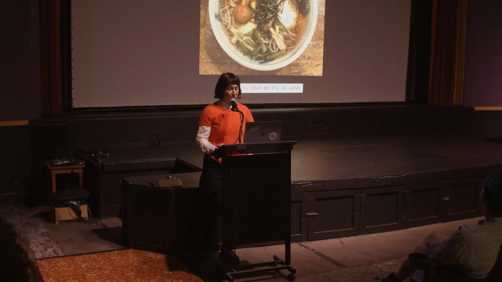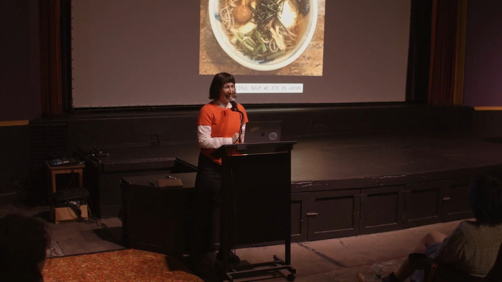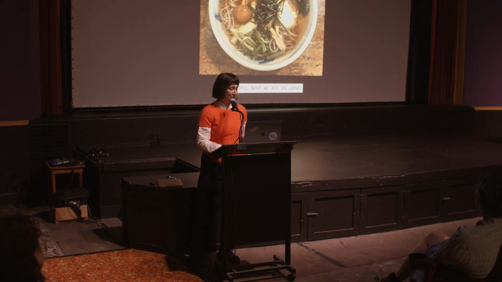We took our first vacation without laptops in 10 years and went to Japan for 2 weeks. I still remember this soup. I was looking through soup pictures, and I loved this soup in Japan. It was like the perfect balance. It was hearty. It was a beautiful soup too.